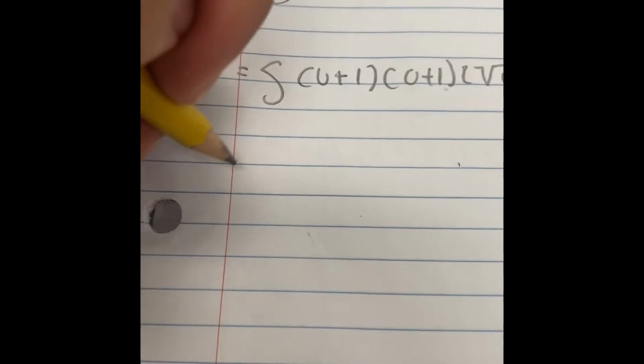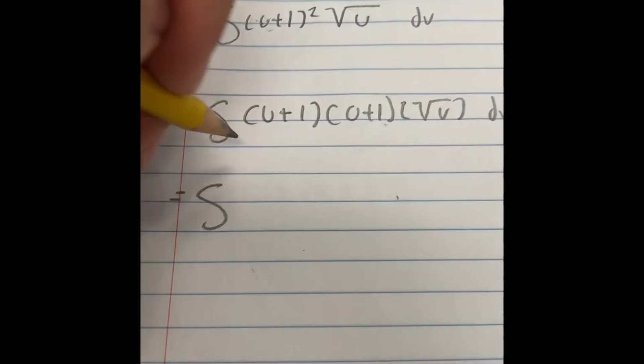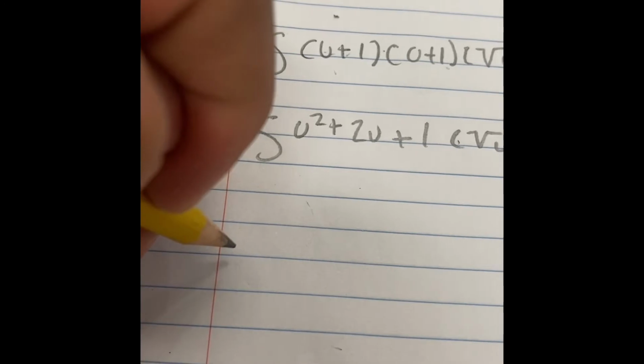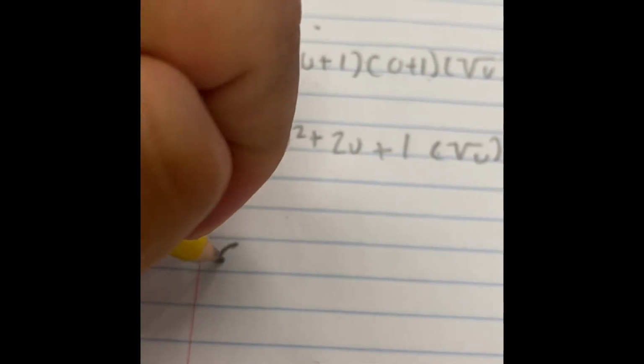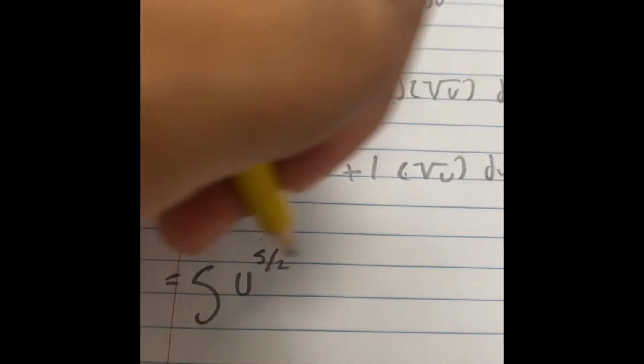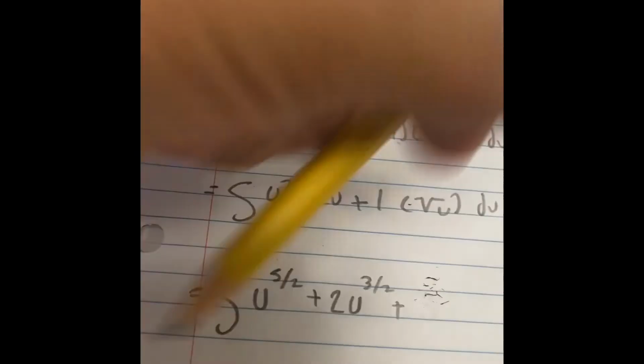So now we can multiply all together. So u times u is u squared, plus 2u plus 1, times u, the square root of u du. So that's going to be equal to the integral of u to the 5/2 plus 2u to the 3/2 plus u to the 1/2 du.